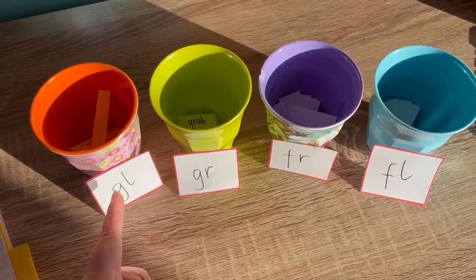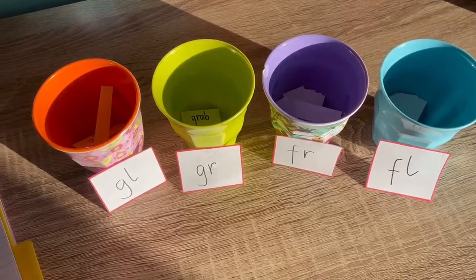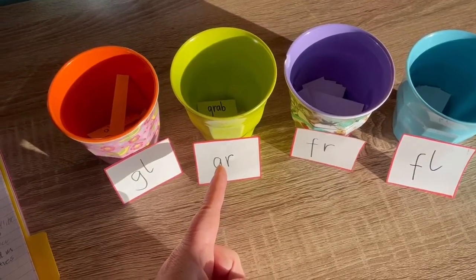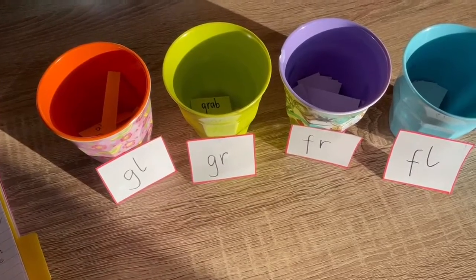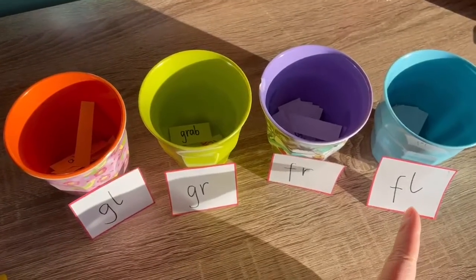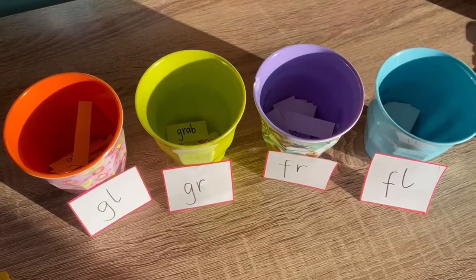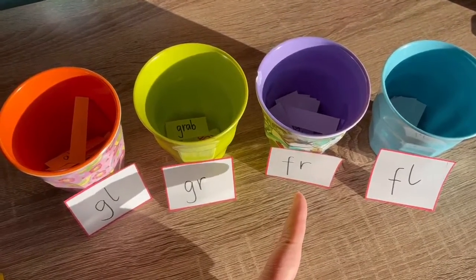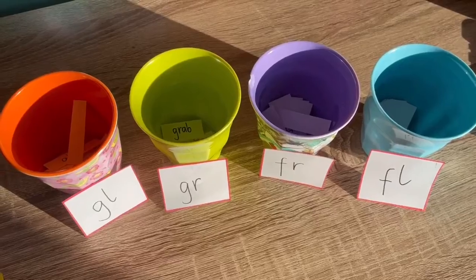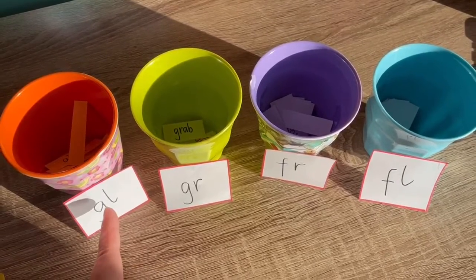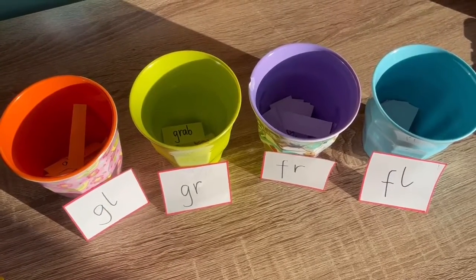Glen, grasp, flop, frost, glib, and flask.